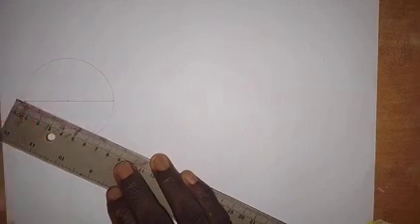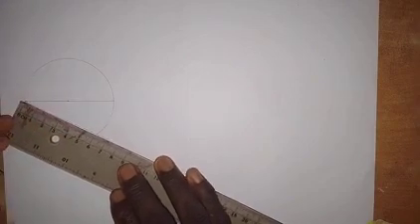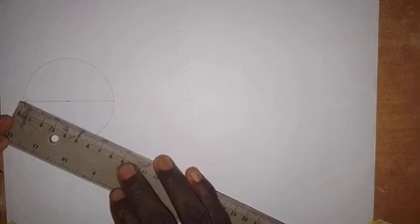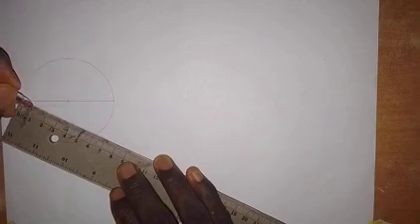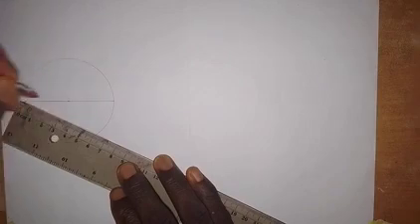We have done something similar before, but I'm showing you another way that you can construct it instead of using a compass to make the arcs on the circle. So we are dividing this line, the diameter of the circle, into 5 equal parts since we are constructing a pentagon.